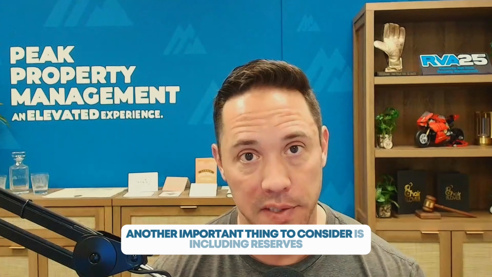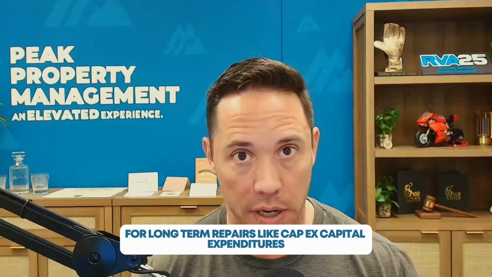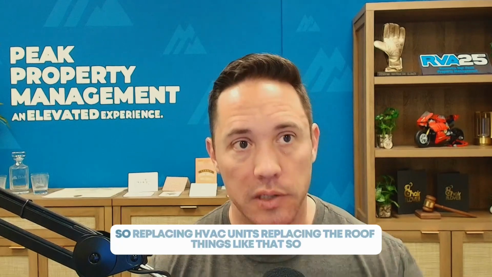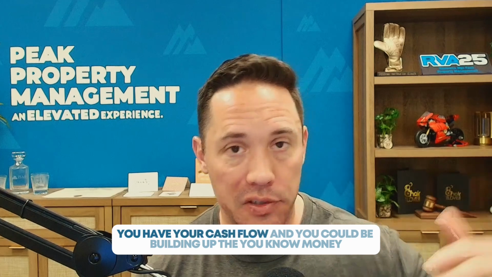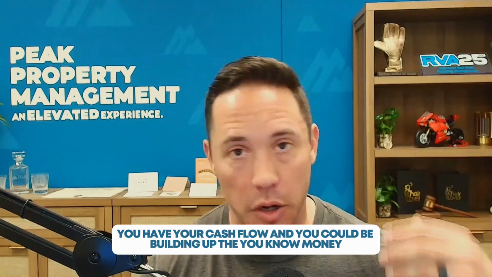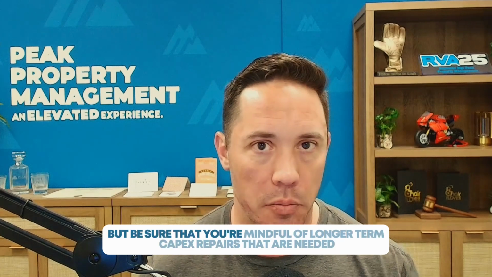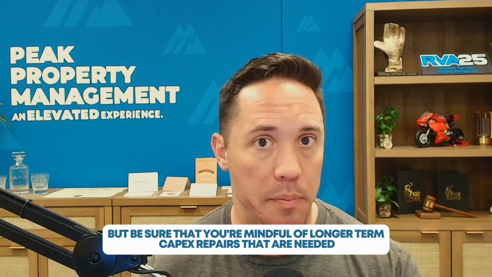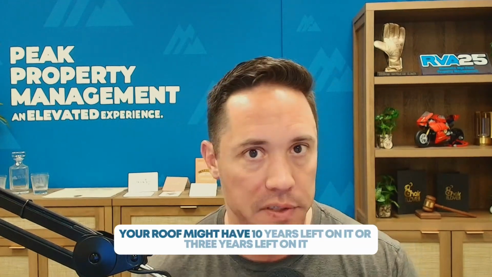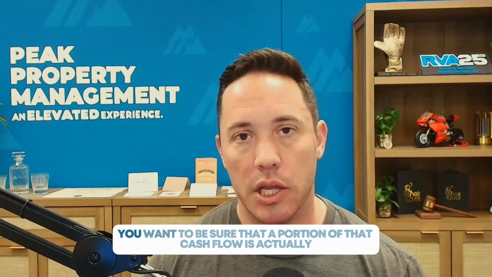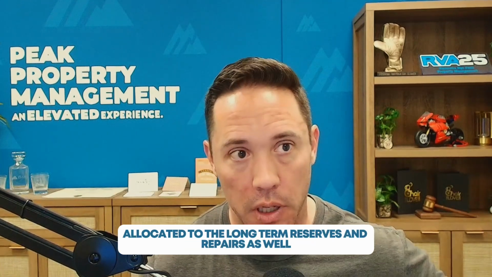Another important thing to consider is including reserves for long-term repairs like CapEx, capital expenditures. So replacing HVAC units, replacing the roof, things like that. So you have your cash flow and you could be building up the money in this bank account from your cash flow, which is great. But be sure that you're mindful of longer term CapEx repairs that are needed. You might need to replace an HVAC unit in 5 years. Your roof might have 10 years left on it or 3 years left on it. You want to be sure that a portion of that cash flow is actually allocated to the long-term reserves and repairs as well.